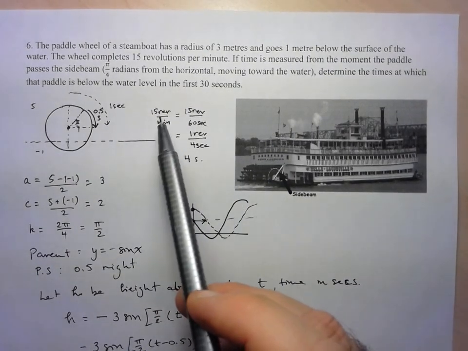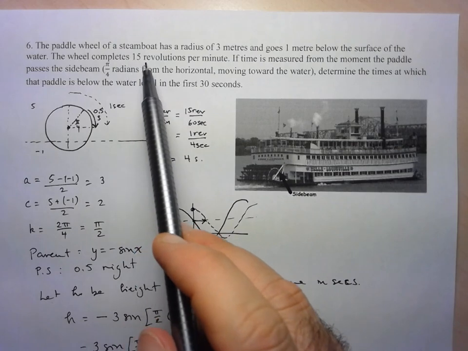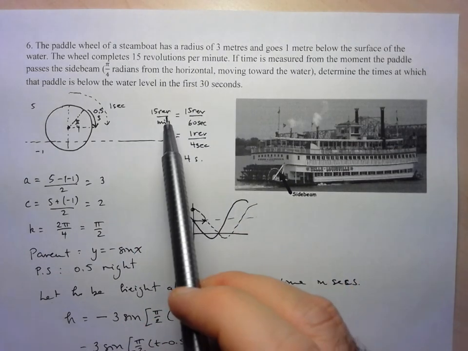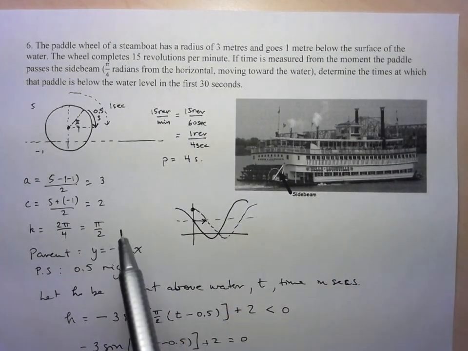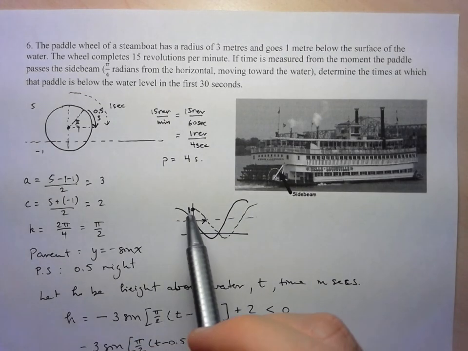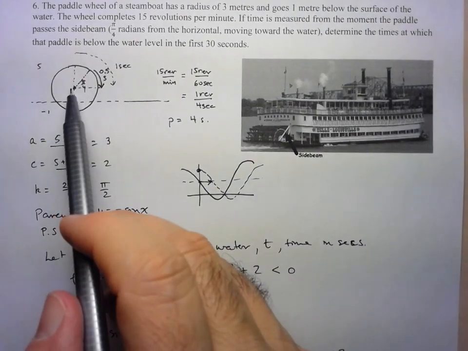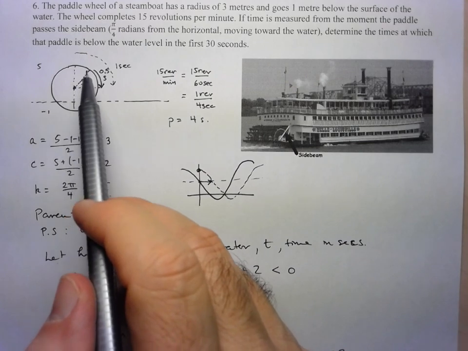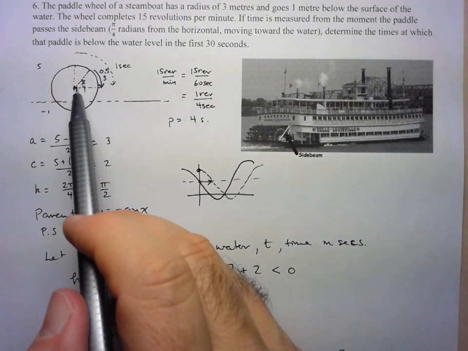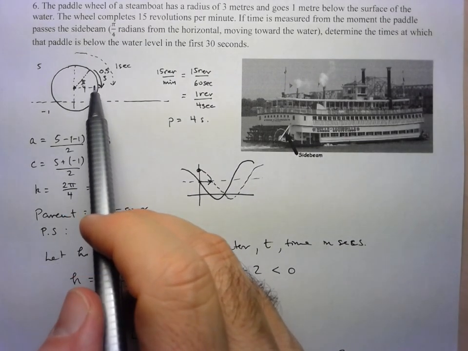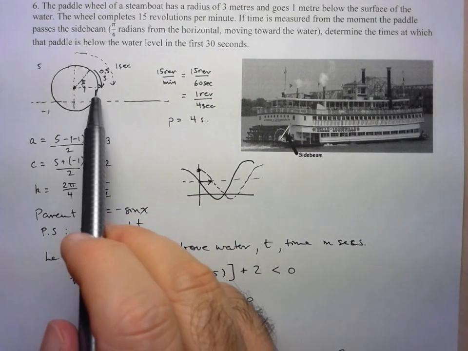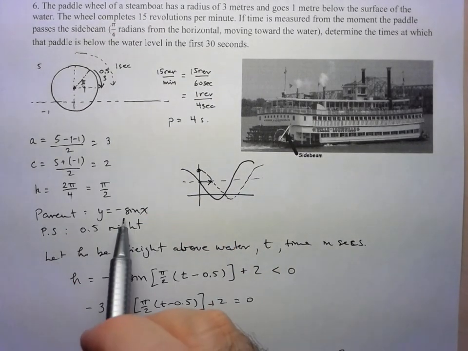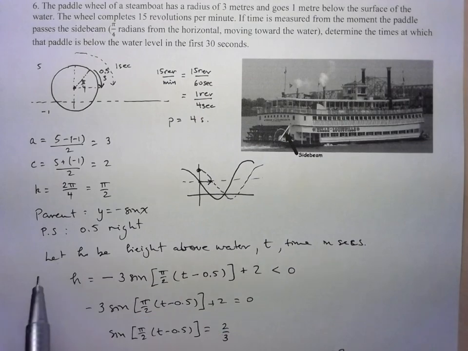We used the angular velocity to help us figure out what the period of one rotation is. And then we determined, based on how they described the starting value as being pi over 4 from the horizontal and going into the water, what parent function to use and what phase shift we needed to accomplish the task.